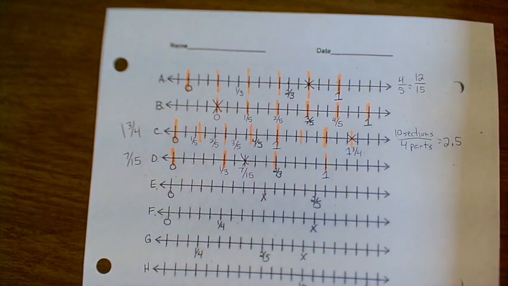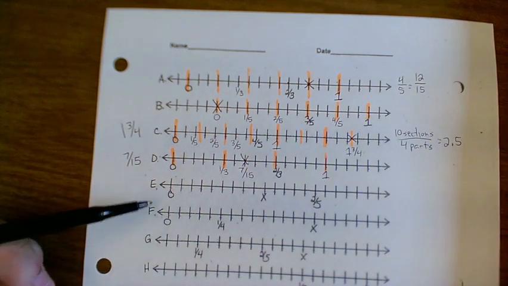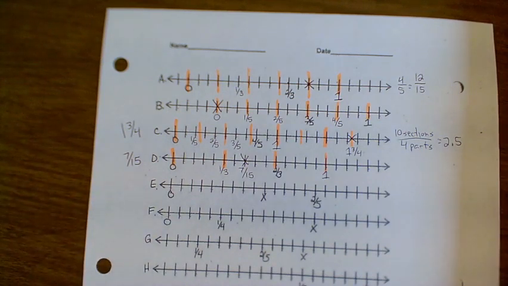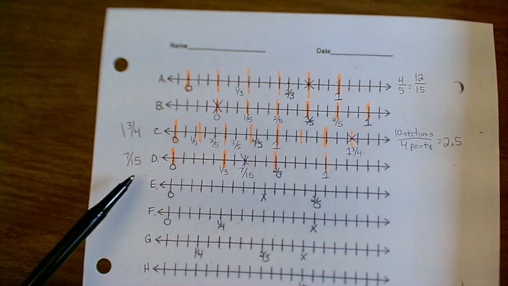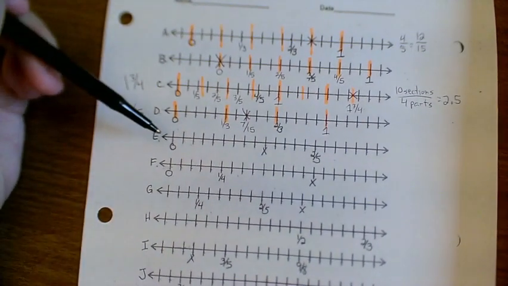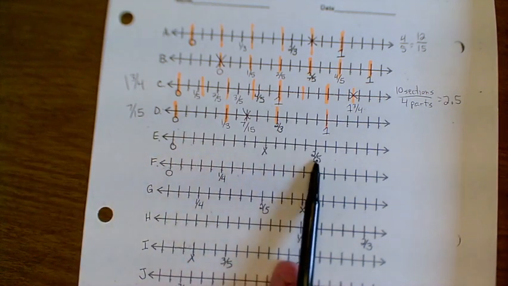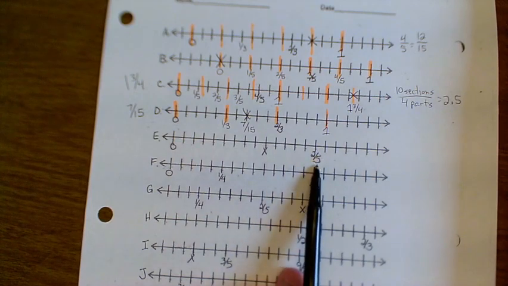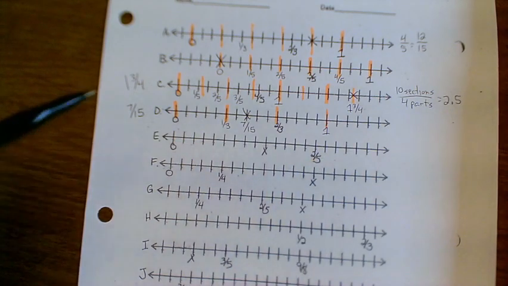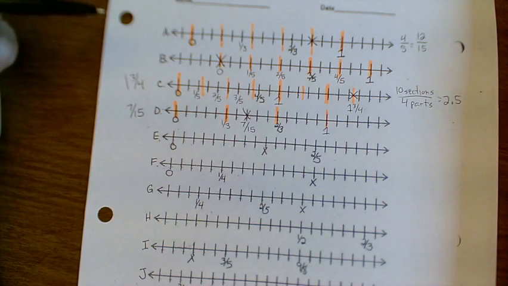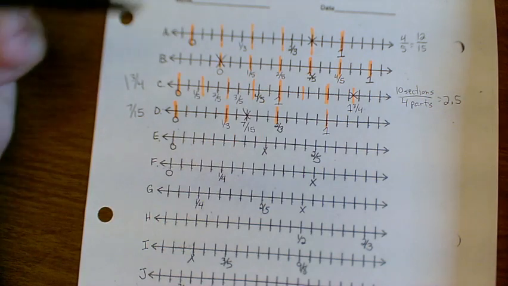Okay, all right. So now the next few, we have to find the fraction represented by the x. For these, probably what I would do is make an equivalent fraction. So right now we're in terms of fifths. So let's just count how many tick marks it takes to get to a fifth.